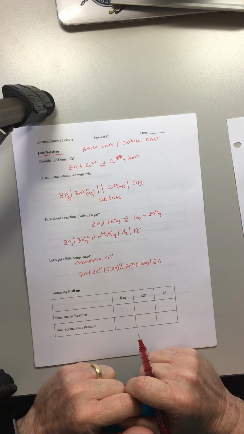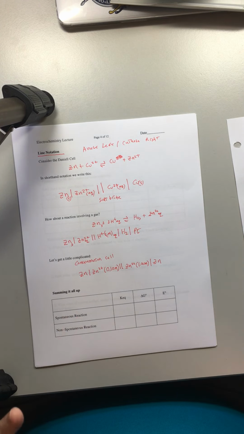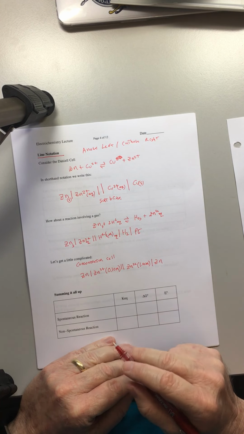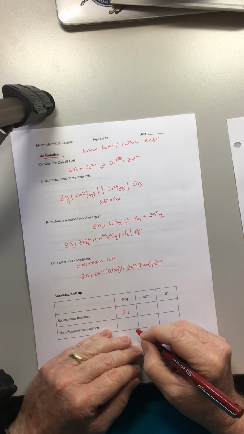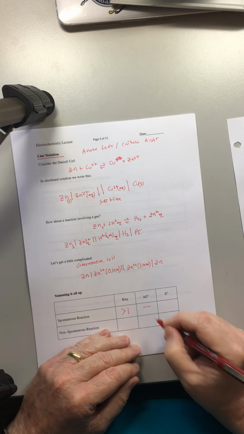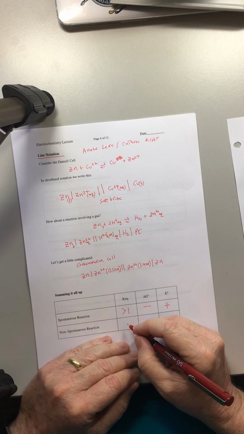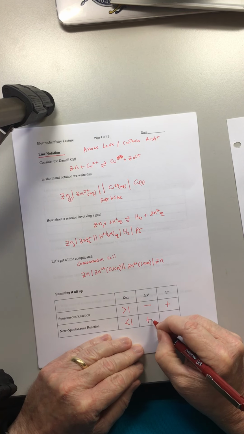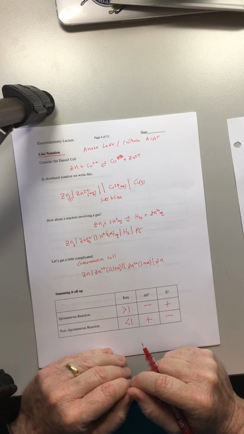Okay, so now to sum up pages 2, 3, and 4 in one of the most important little boxes we can write for all of chemistry. The 3 things we can use to determine spontaneity. K_eq for a spontaneous reaction is bigger than 1, delta G is negative, and E naught is positive. K_eq is less than 1 for a non-spontaneous reaction, delta G is positive, and E naught is negative.